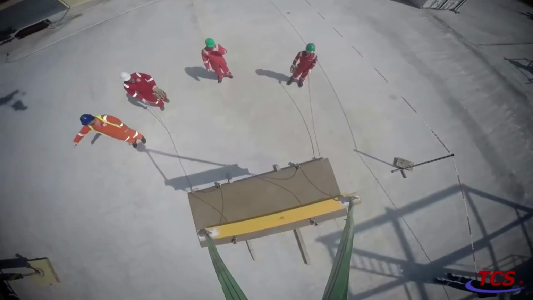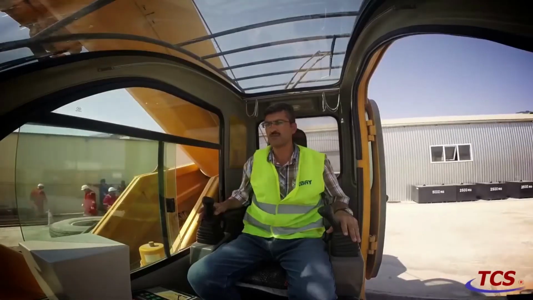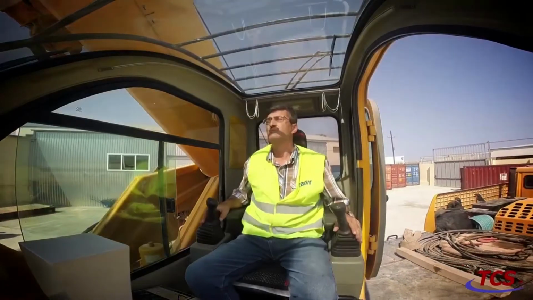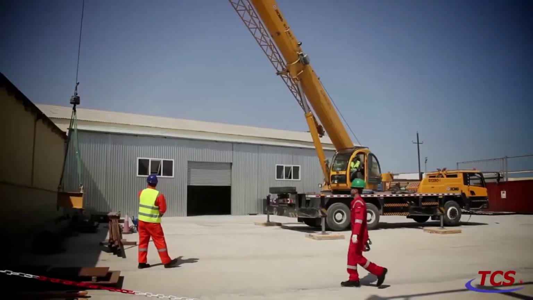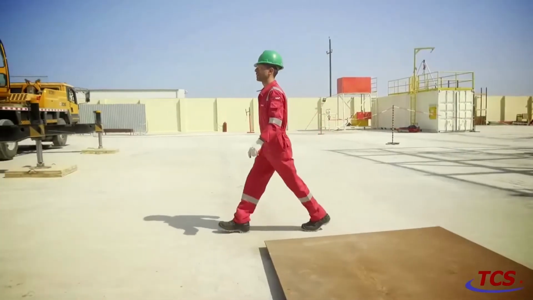So we don't lift loads if we don't know the weight, and we try all the different methods to find out the load weight to do the lifting safely.